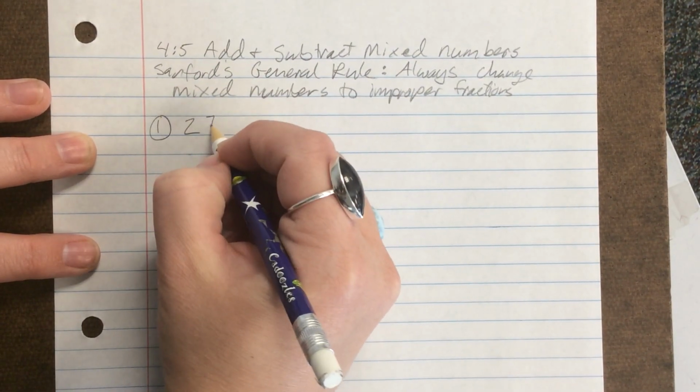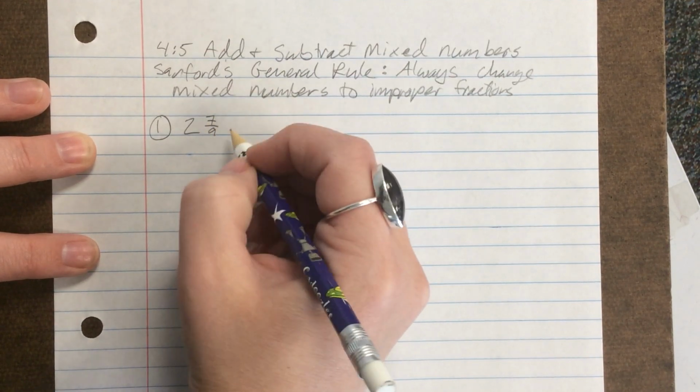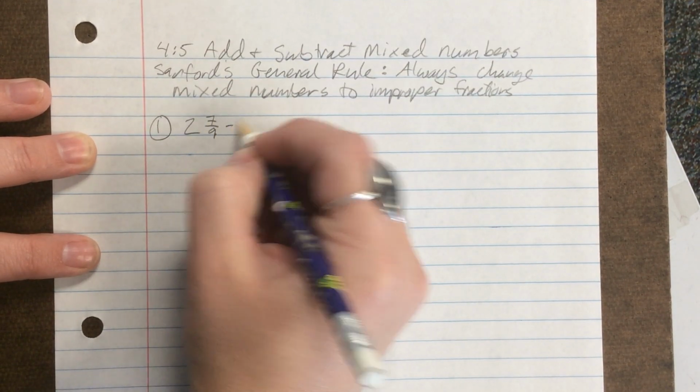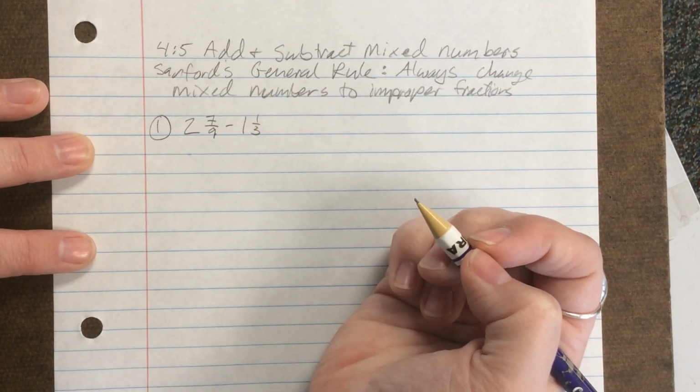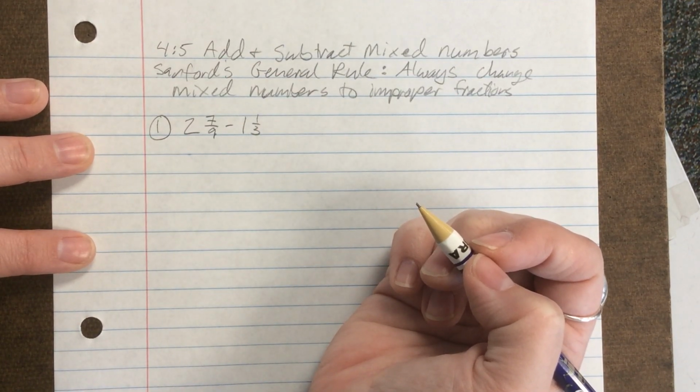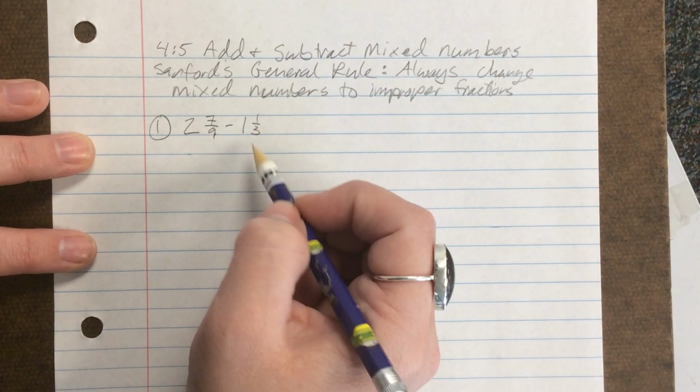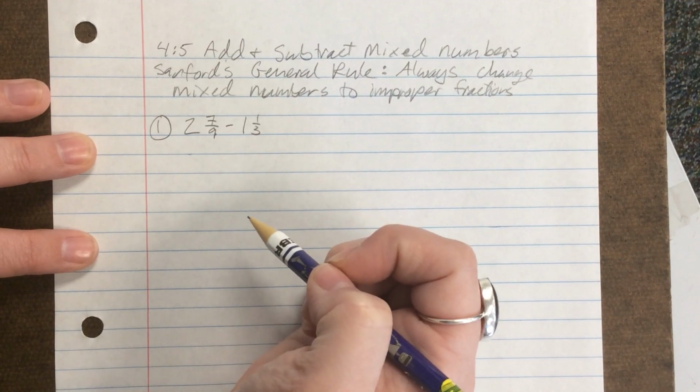2 7/9 minus 1 1/3. Okay, so we can do this. It is maybe a good idea to get a common denominator first.